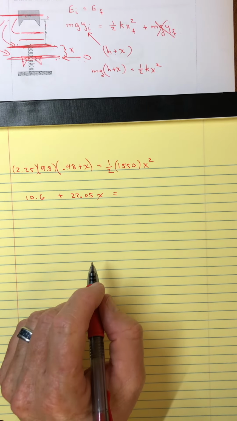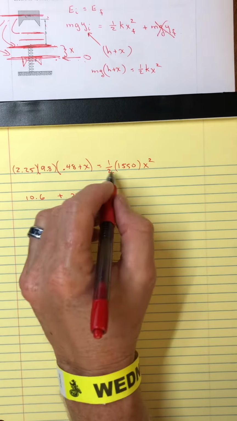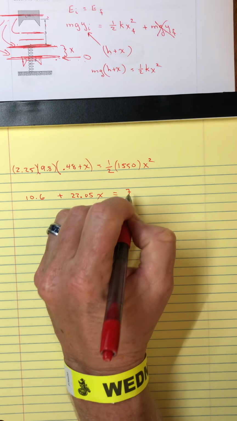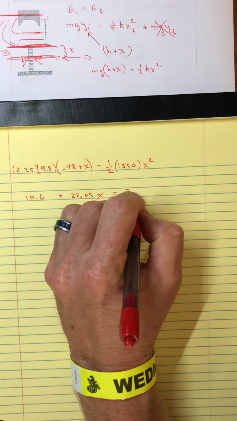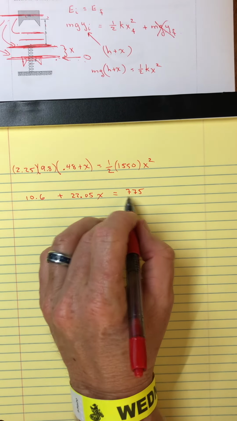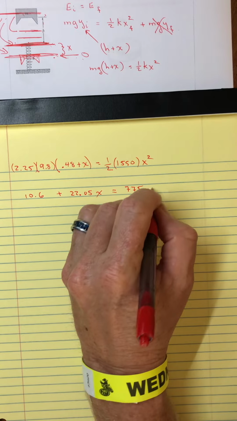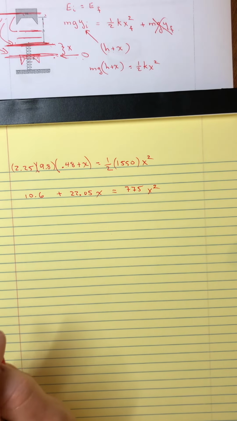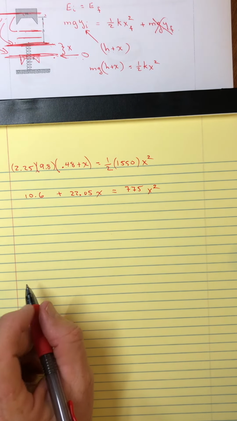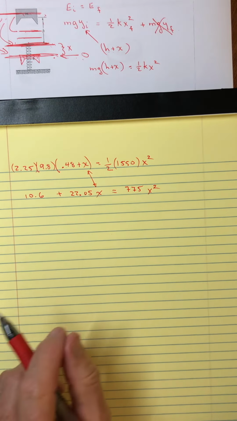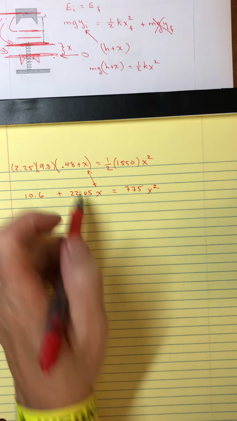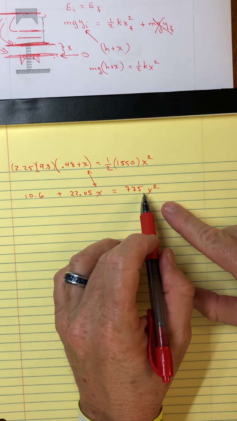Okay. Now over here, I guess half of 15 is 7.5, and half of 50 is 25. So that would be 7.75x squared. Because of this extra factor of x, the math is a little bit harder. If I didn't have that, it would be a little bit easier math.